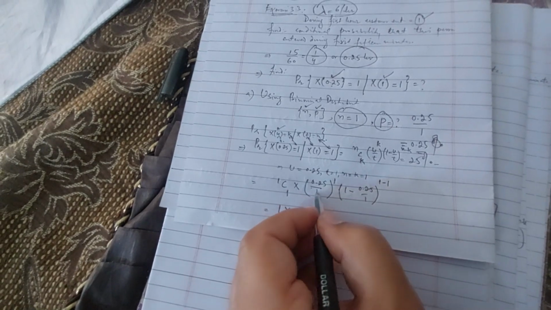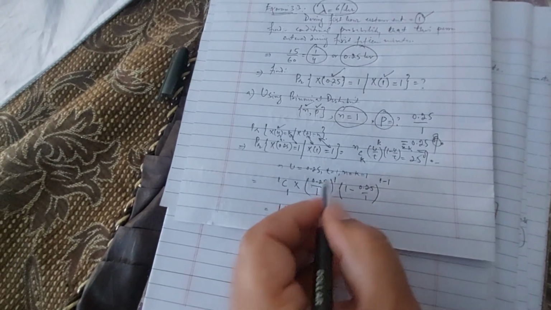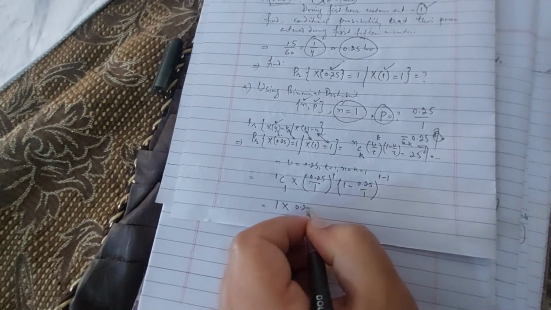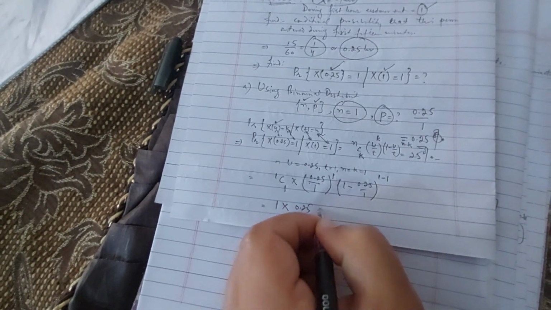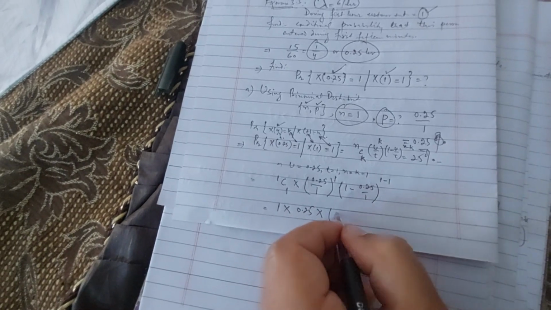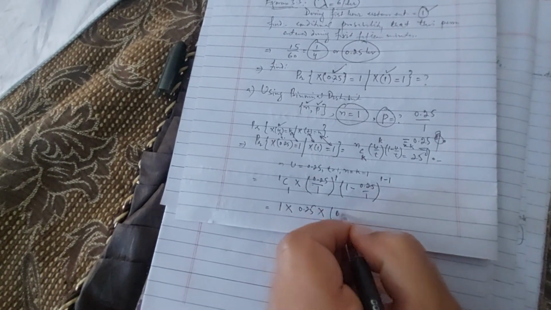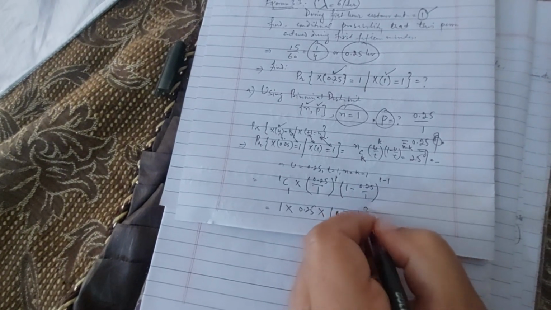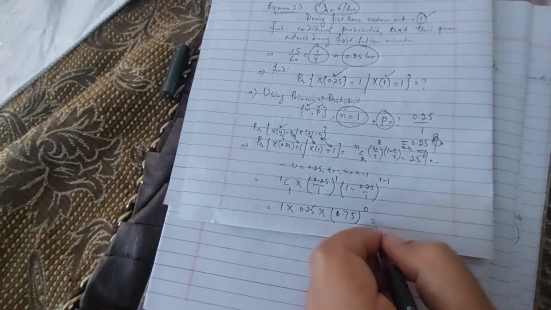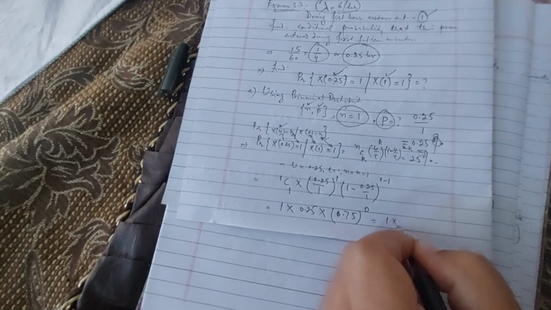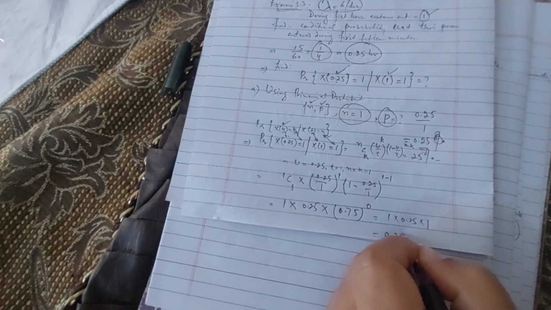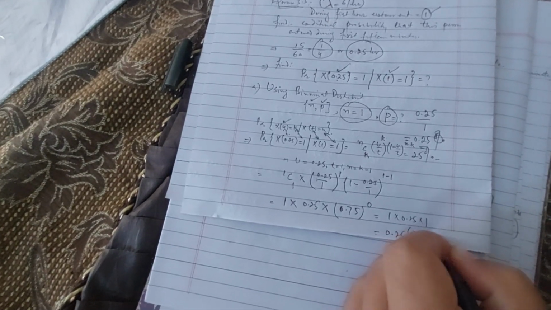Okay, 0.25 divided by 1 will give us 0.25, and 0.25 raised to power 1 is equal to 0.25. Okay, multiplied by 1 minus 0.25 is 0.75, raised to power 1 minus 1 is 0, so anything raised to power 0 is equal to 1. So it will become 1 multiplied by 0.25 multiplied by 1, which is equal to 0.25 or 25% chances.